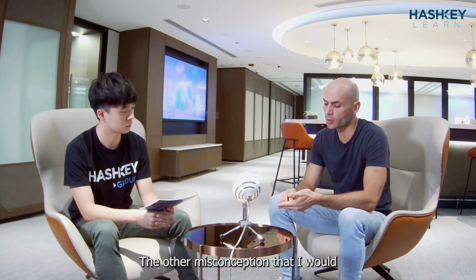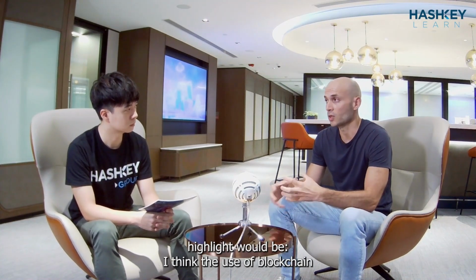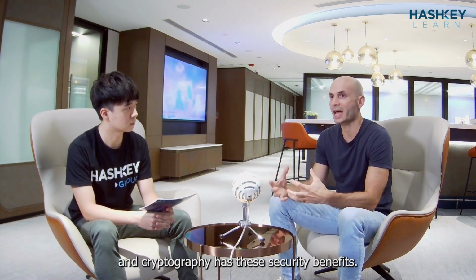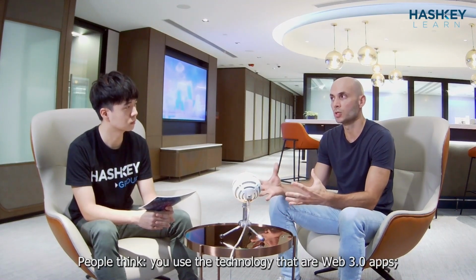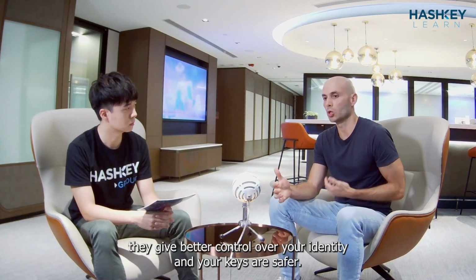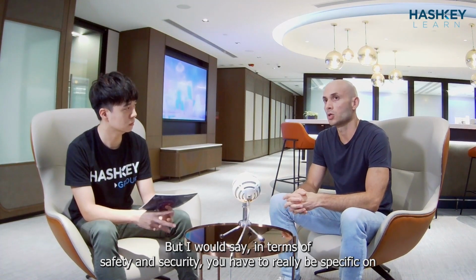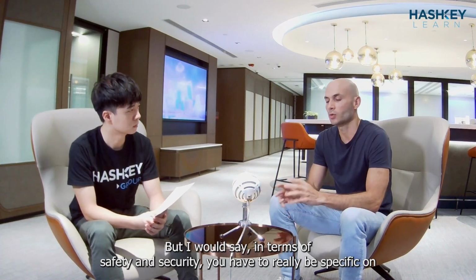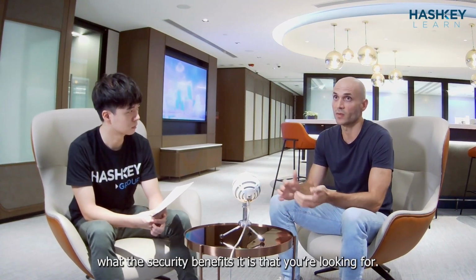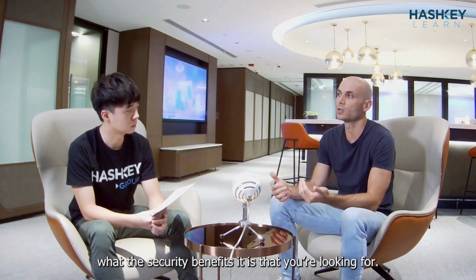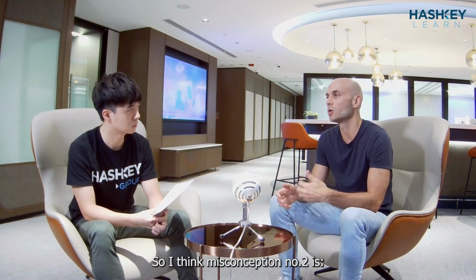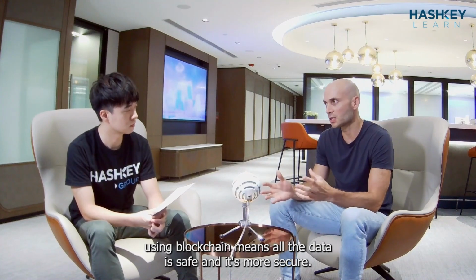The only other misconception that I would highlight would be the use of blockchain and cryptography. It has these security benefits. People think, oh, if you use Web 3.0 apps, they give better control over your identity and your keys, and it's safer. But in terms of safety and security, you have to be really specific on what the security benefit is to the user. So misconception 2 is, oh, use blockchain, so all the data is safe and it's more secure.